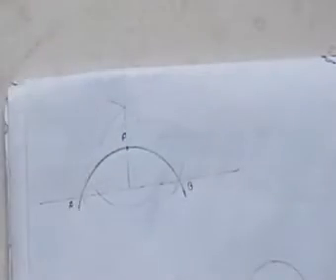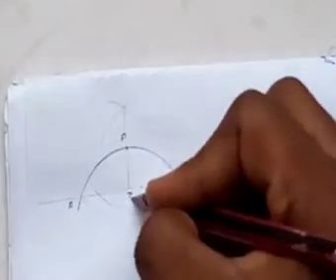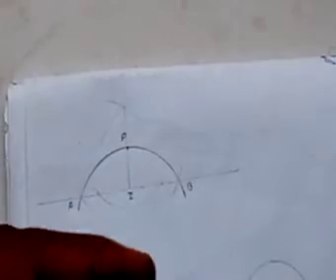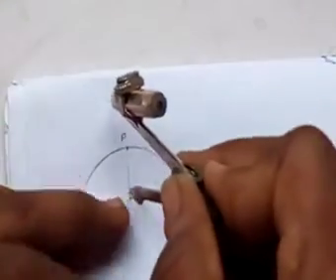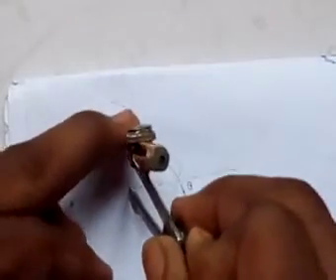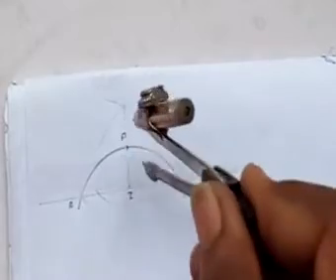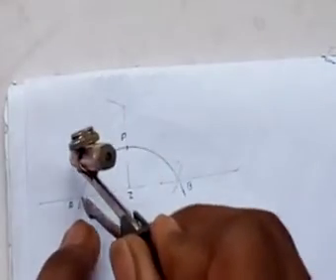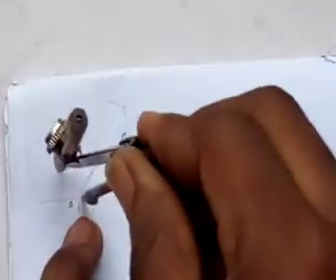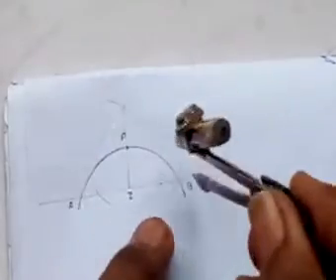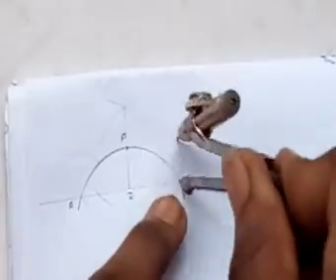So after doing that, with A and B as centers in turn, and radius PZ, draw an arc above. So now let's call this Z. So with A, let's open our radius to PZ. So the aim is to draw a line parallel to AB passing through P. So I'll draw an arc above A. Then with B, I'll draw an arc above B.